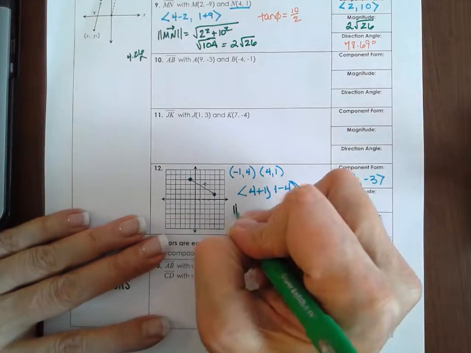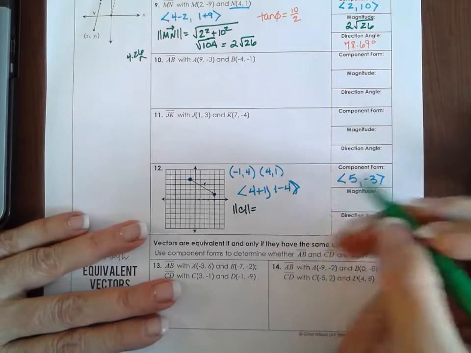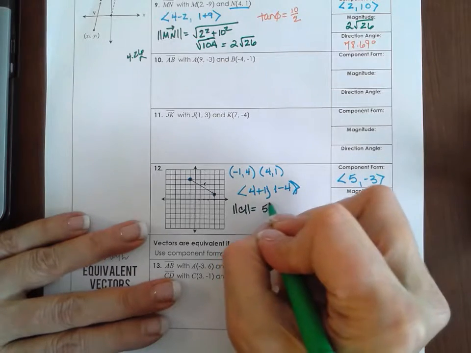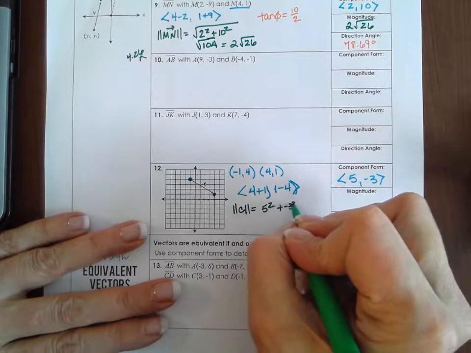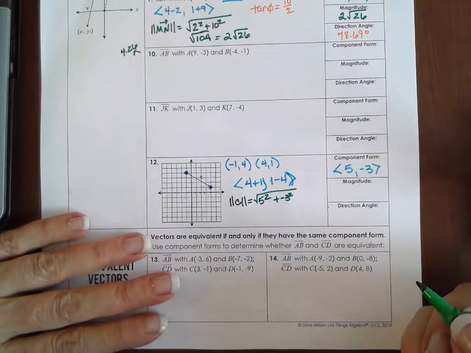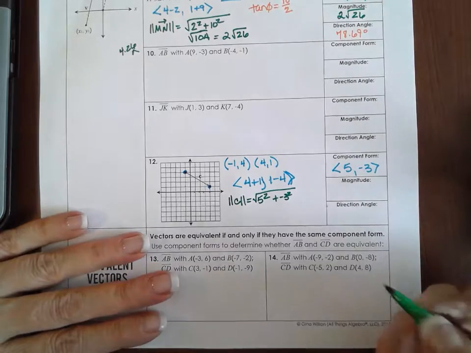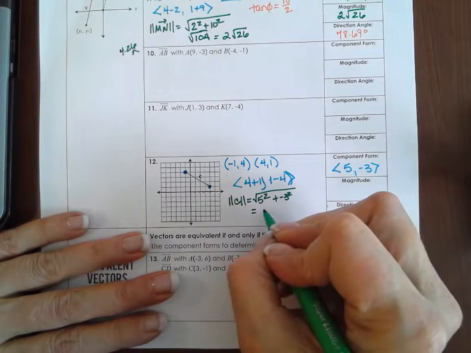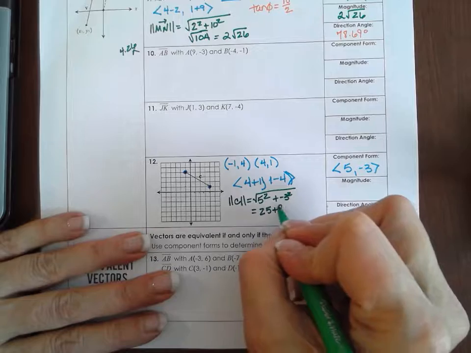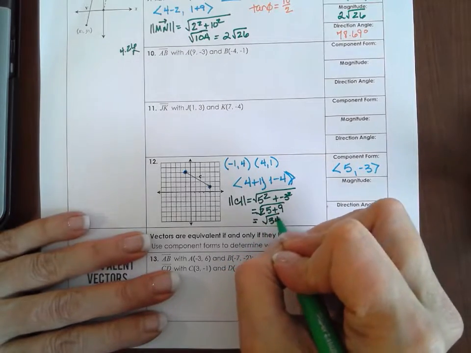Then my magnitude of C is going to be 5 squared plus -3 squared. Never mind, I didn't get that. Which is going to give us 25 plus 9, so the square root of 34.